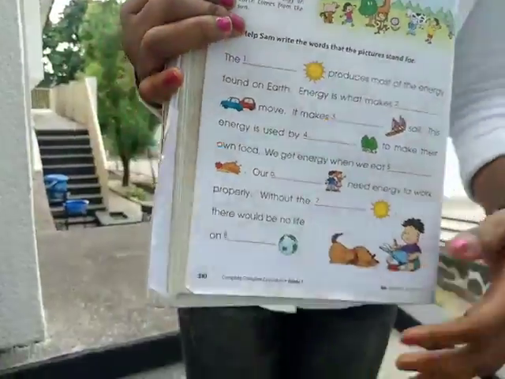I'm going to leave you guys to continue with the rest from number 2 to number 8. And when you're done, you send a picture of your work to me. I'll upload it on Class Dojo.